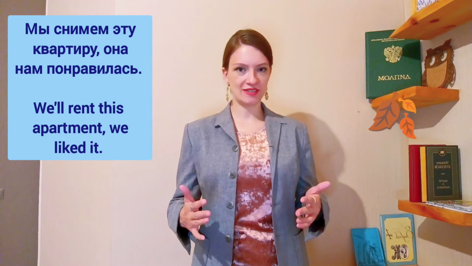Now we move on to plural, and here is the example: мы снимем эту квартиру, она нам понравилась. So here we have another definition of this Russian verb, and this is to rent.